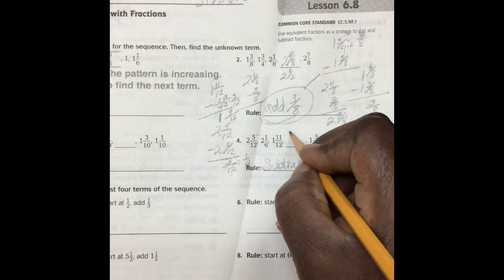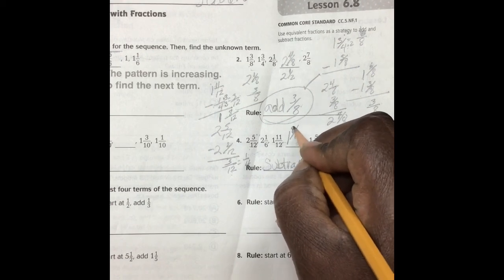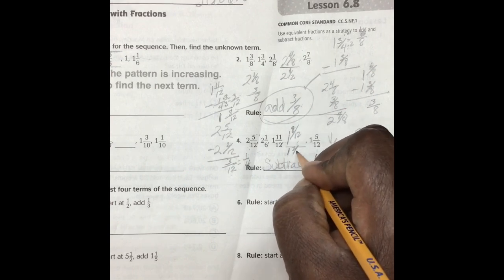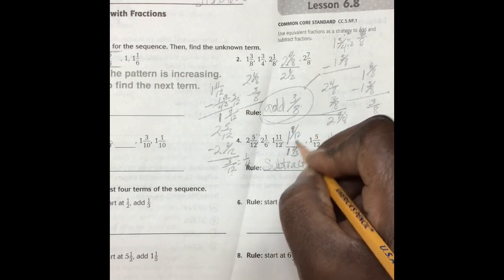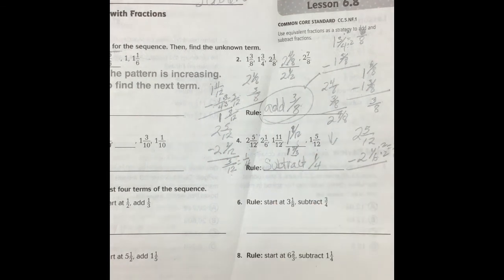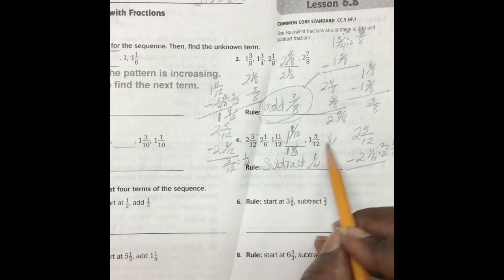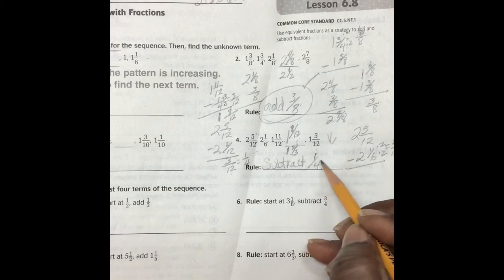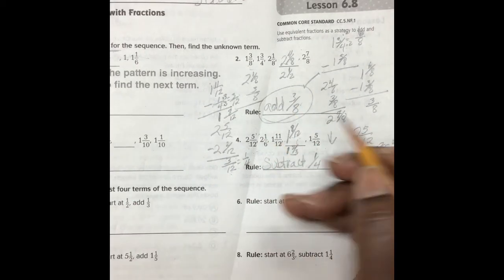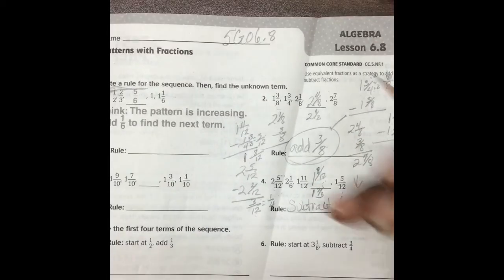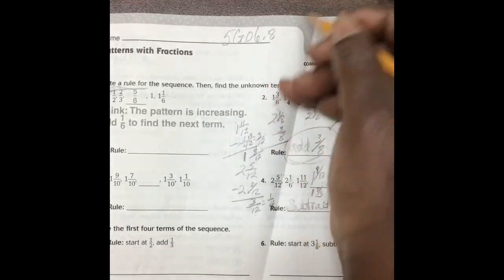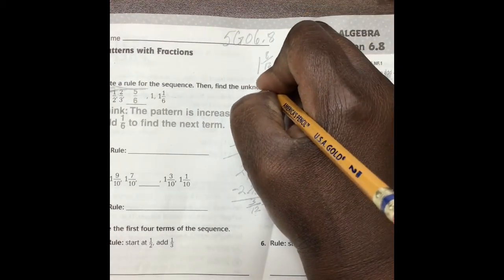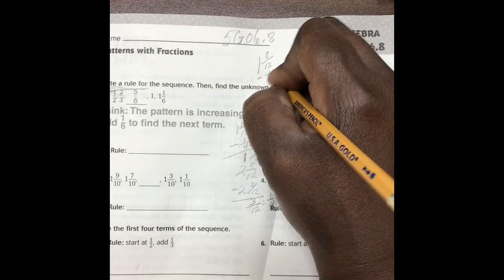So this should be 1 8/12, but that is the same as, if we simplify by 4, it would be 1 2/3, because 8 divided by 4 is 2, and 12 divided by 4 is 3. Okay, but we're going to use the 1 8/12 because both of these are 12ths. It's going to save us an extra step, and we're going to subtract 1/4 from it. 1 8/12 minus 1/4.